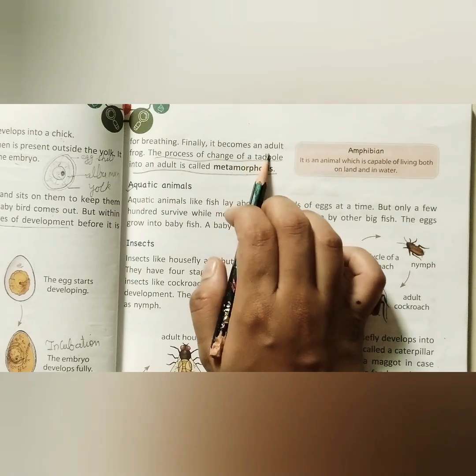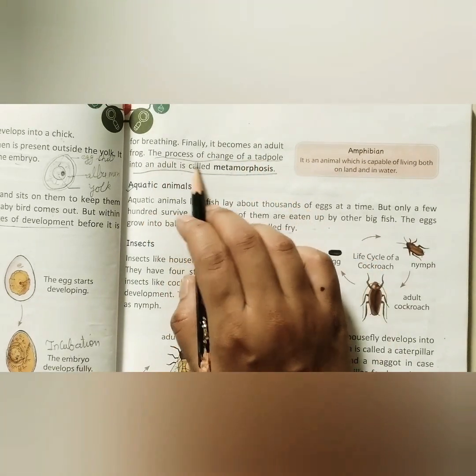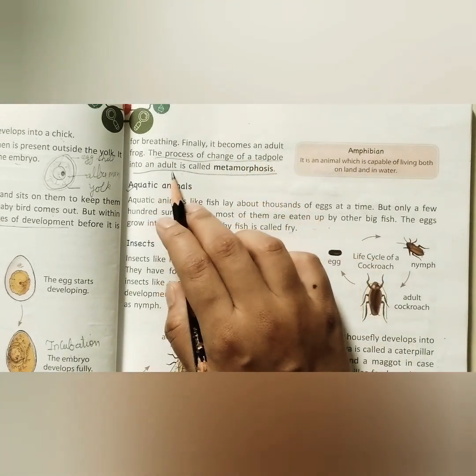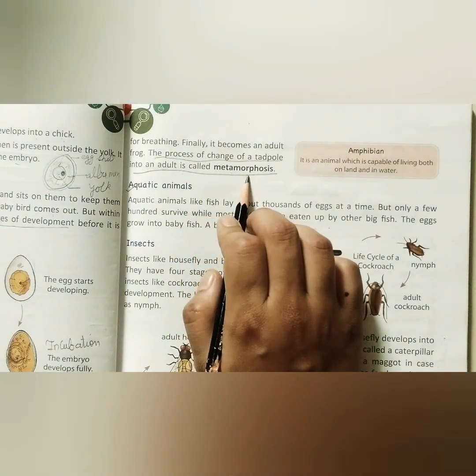Finally, it becomes an adult frog. The process of changing of a tadpole into an adult is called metamorphosis.